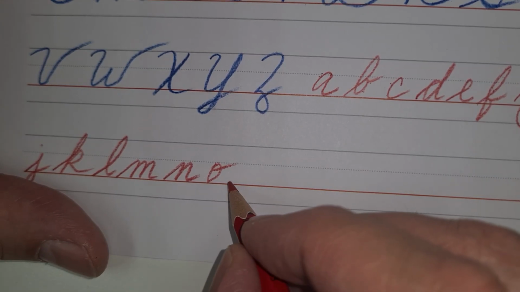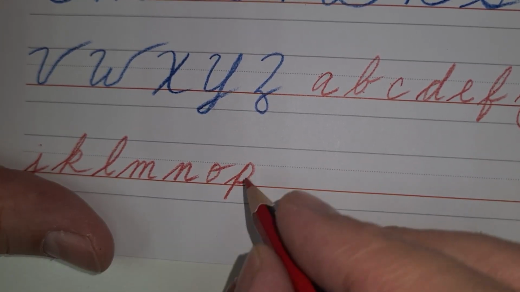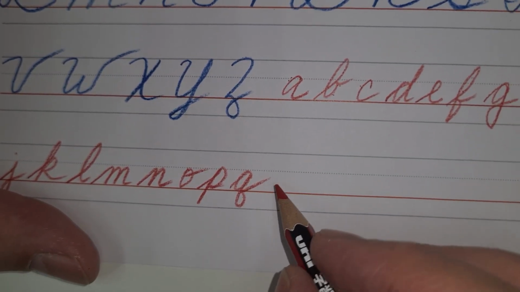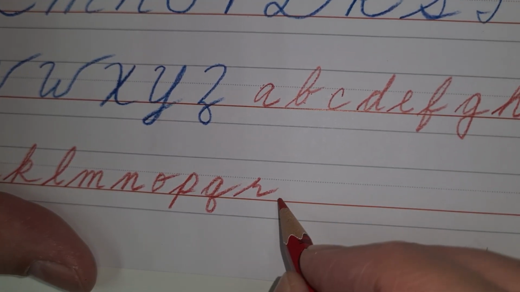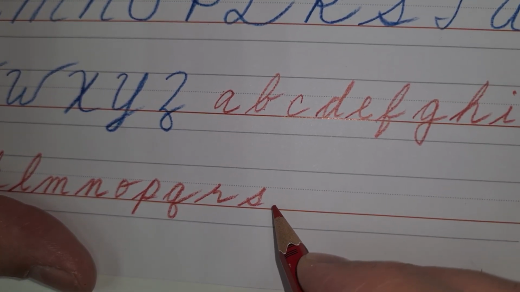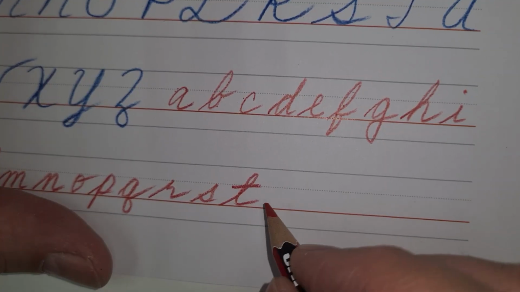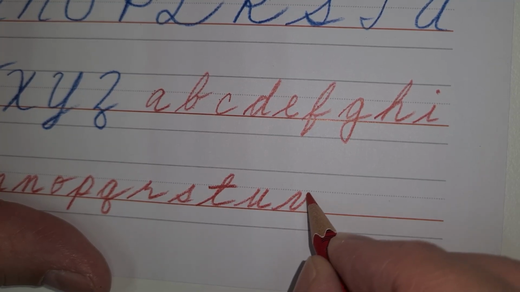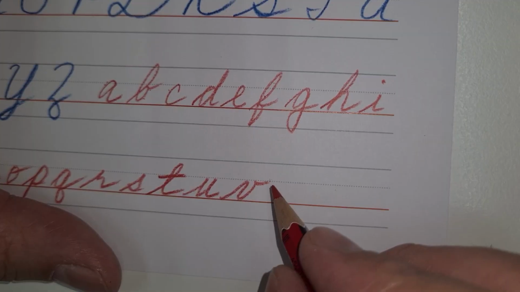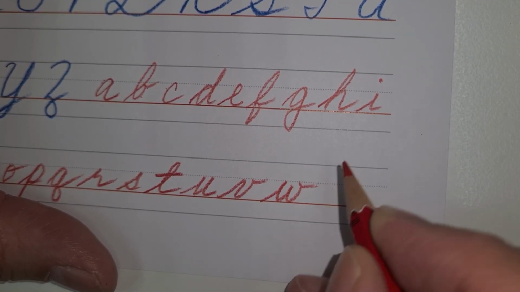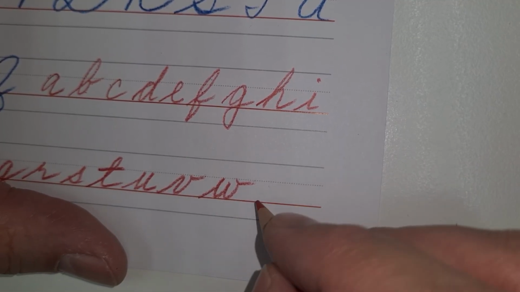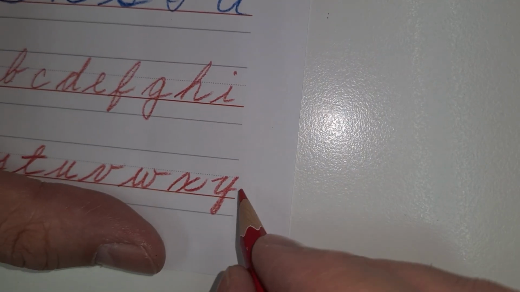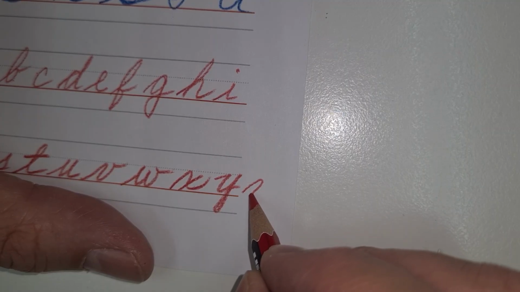O, P, Q, R, S, T, U, V, W, X, Y, and then Z is going to be the same way that we did our other one. Z.